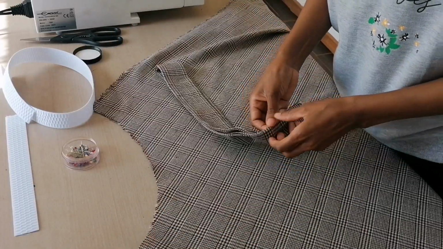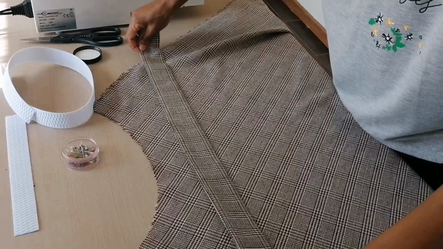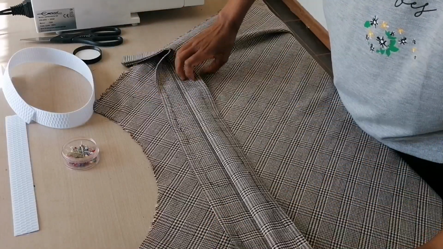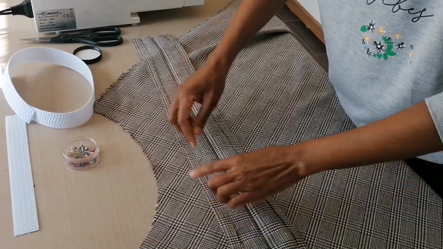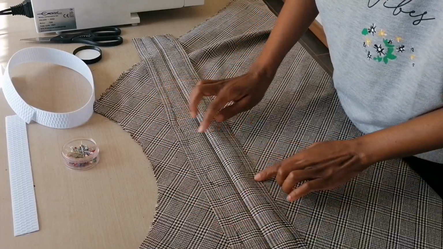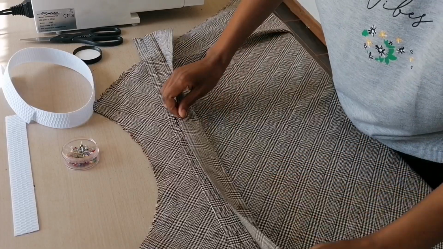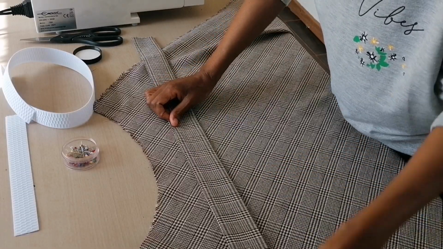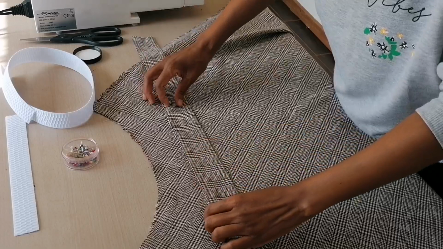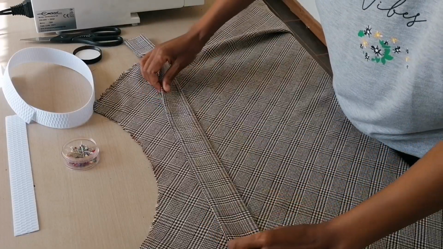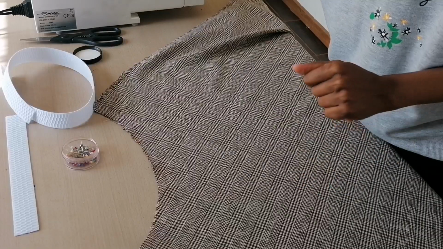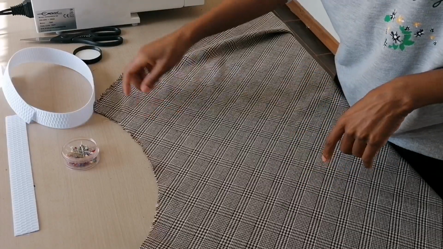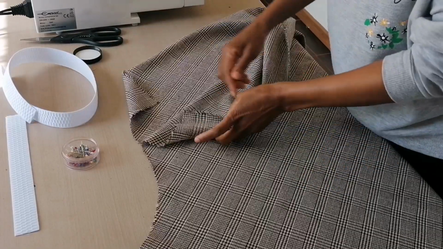So as you can see, I have already pressed my waistband there. I've pressed the raw edges, both the raw edges in there, and then I made a fold there in half, so it looks like that. Okay, so now what we're gonna do, we're gonna attach this on our skirt.